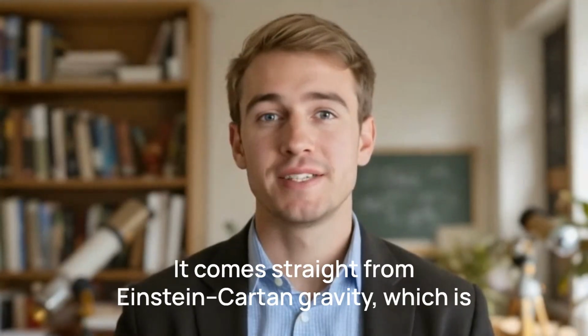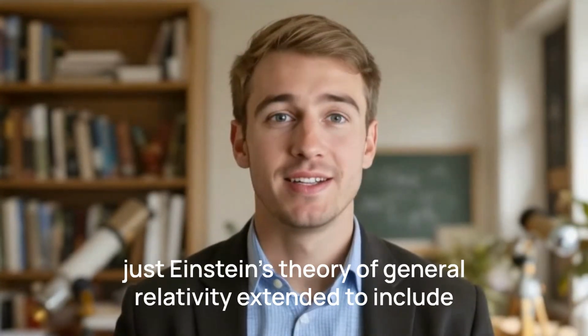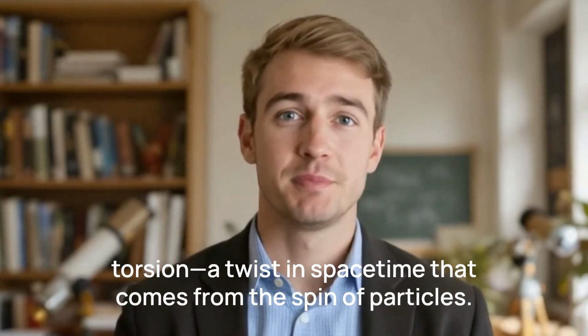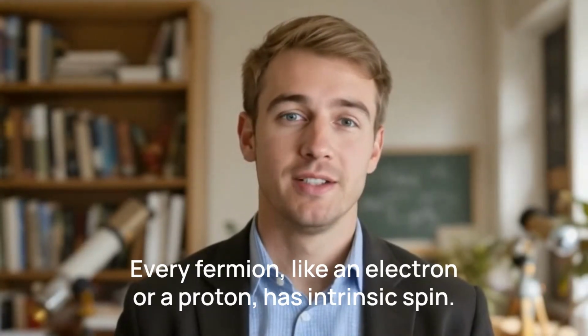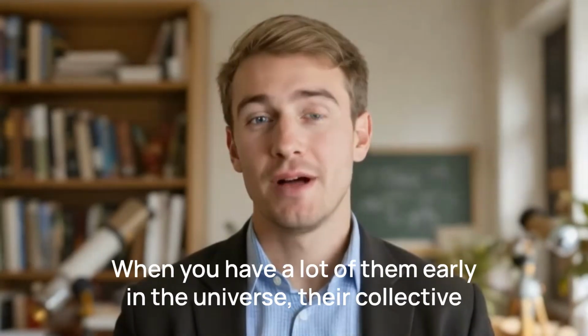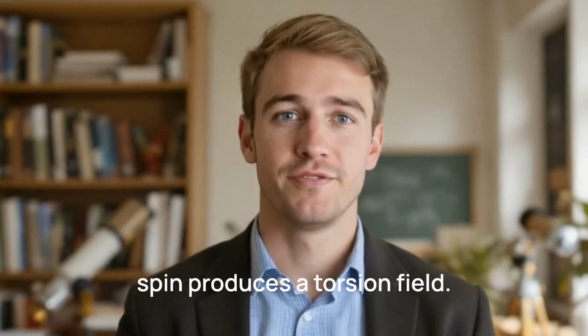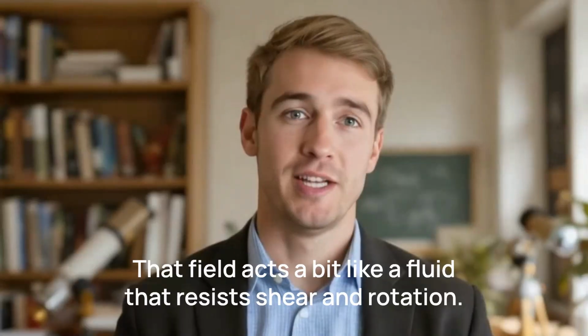It comes straight from Einstein-Cartan gravity, which is just Einstein's theory of general relativity, extended to include torsion, a twist in spacetime that comes from the spin of particles. Here's the key idea. Every fermion, like an electron or a proton, has intrinsic spin. When you have a lot of them early in the universe, their collective spin produces a torsion field. That field acts a bit like a fluid that resists shear and rotation.